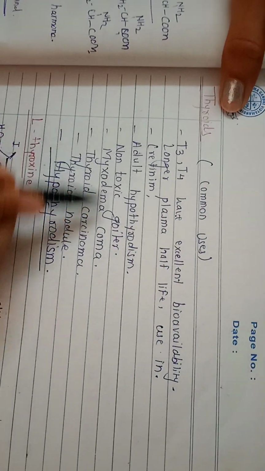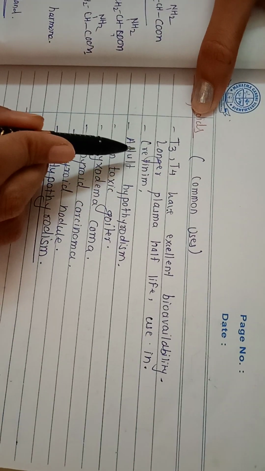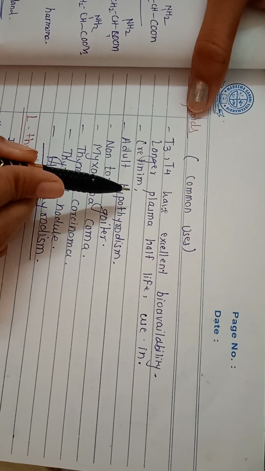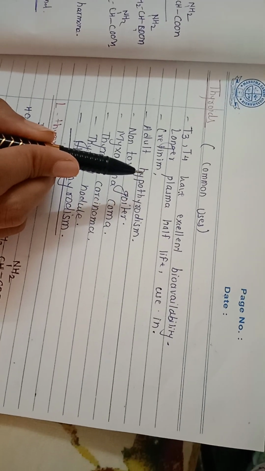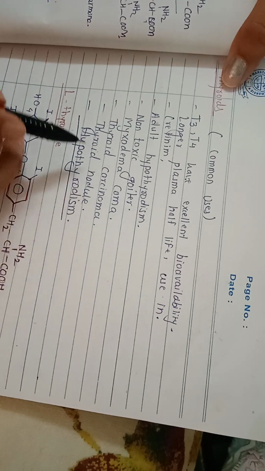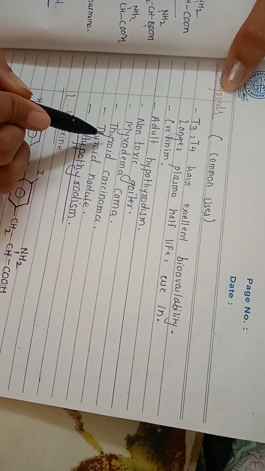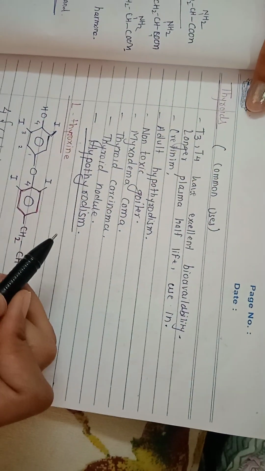Now, the thyroid drugs are used in the treatment of hypothyroidism, in case of non-toxic goiter, in myxedema coma, and also in cretinism. Cretinism means there is a hyperactivity, the hyper growth of physical and mental growth that we can see, and then there are chances of thyroid carcinoma. In its treatment, these thyroids are utilized.